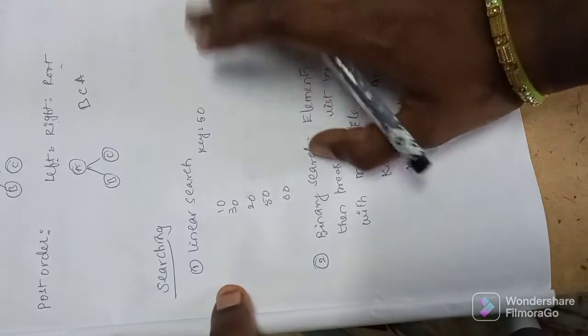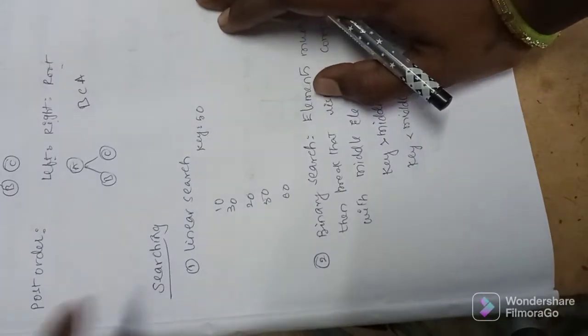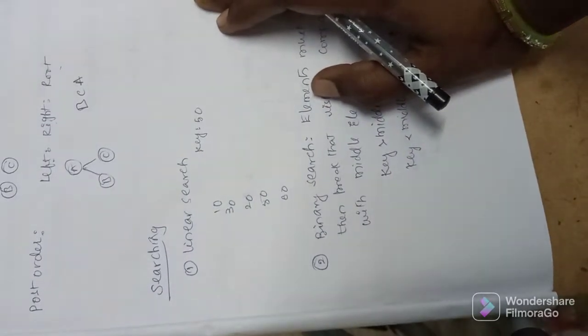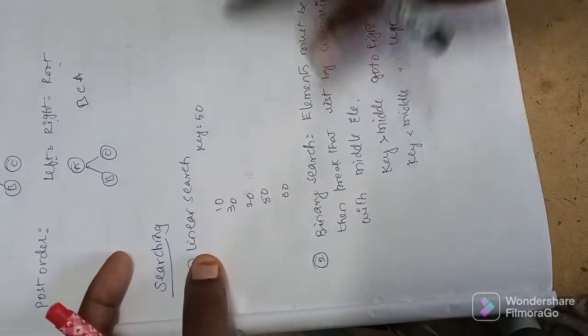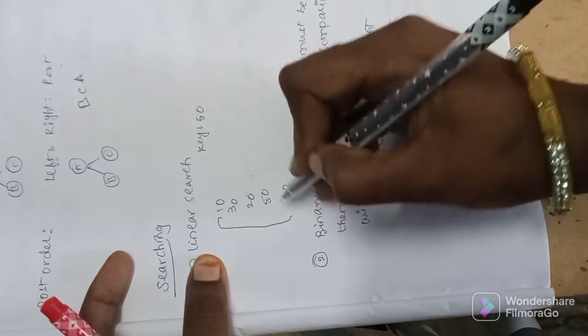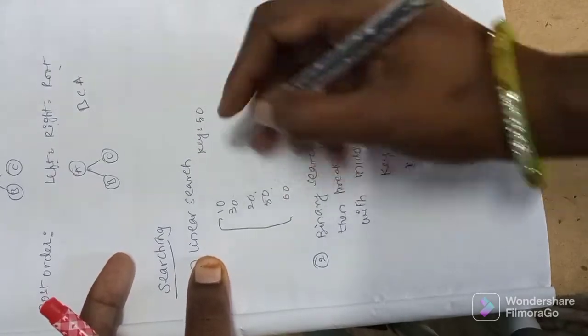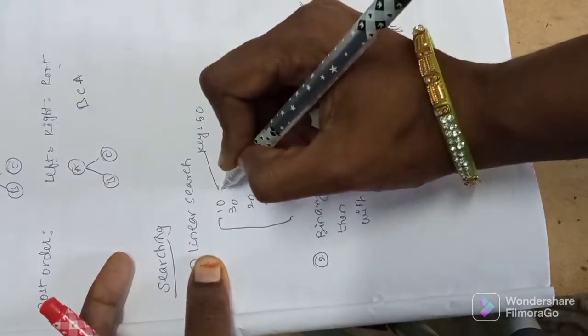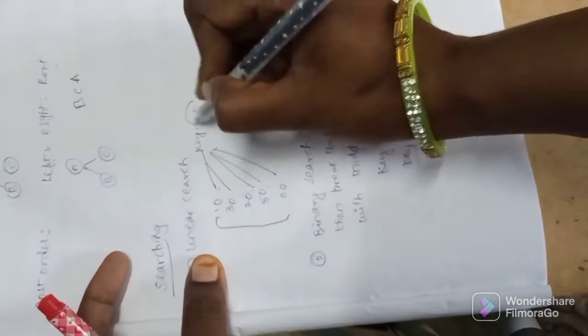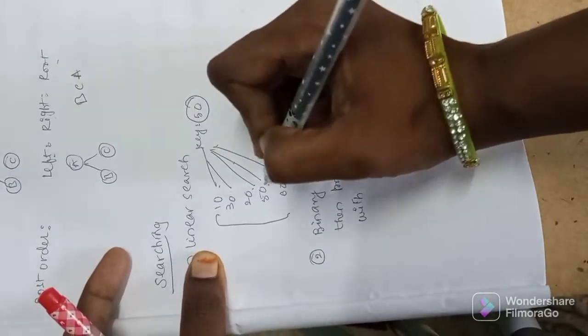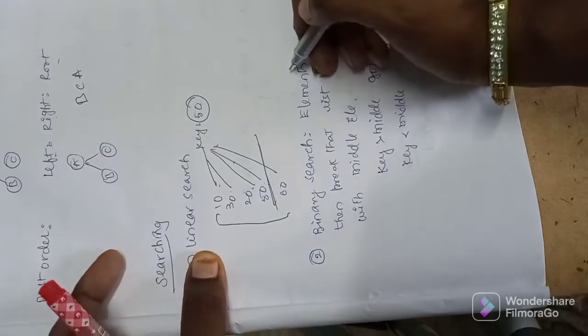Next, the third unit, second part, that is searching. So searching and sorting are the different techniques. Searching means what? First, linear search. Consider you have the elements as 10, 30, 20, 50, 60. In linear search, one after the other, the search element is searched. If the element is found, we stop the process there itself.